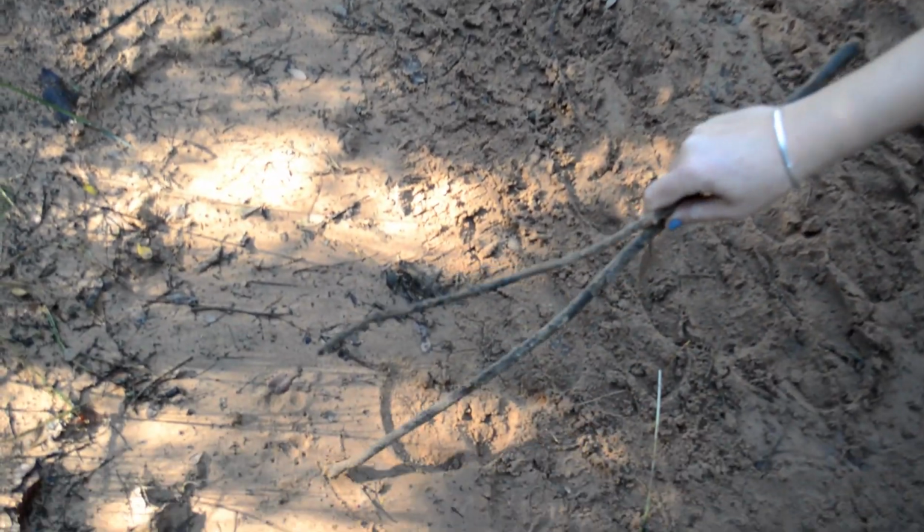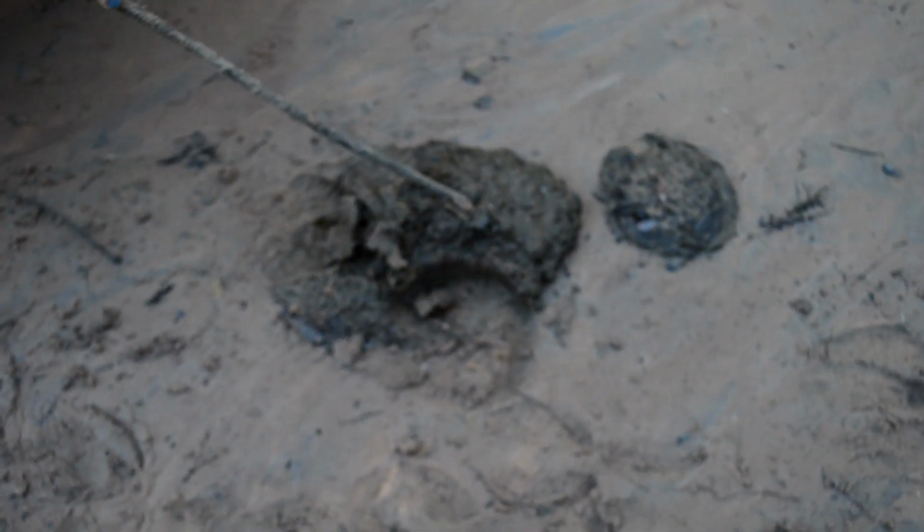Here's a nice example of the first buffalo track. Well, a nice clear one for you to see. You can see that round shape and then the line in the middle. And then on the left here there's some buffalo dung, which is fairly fresh.